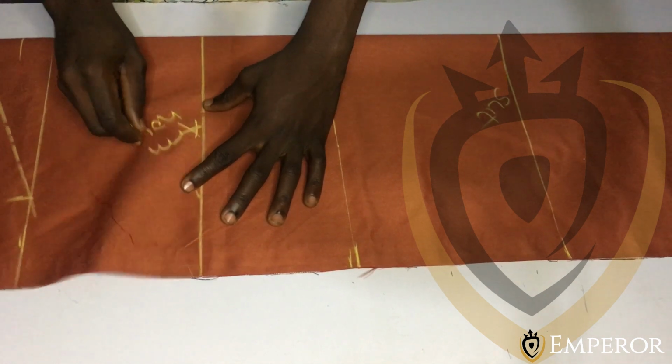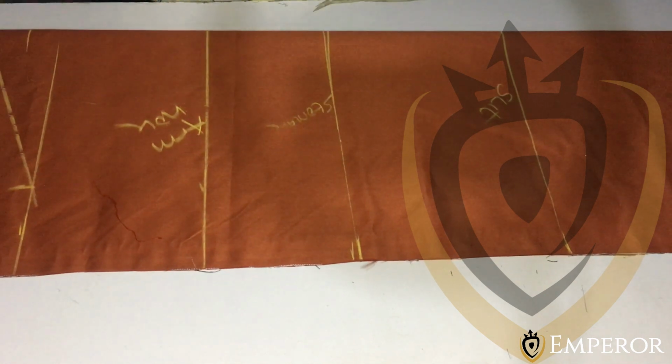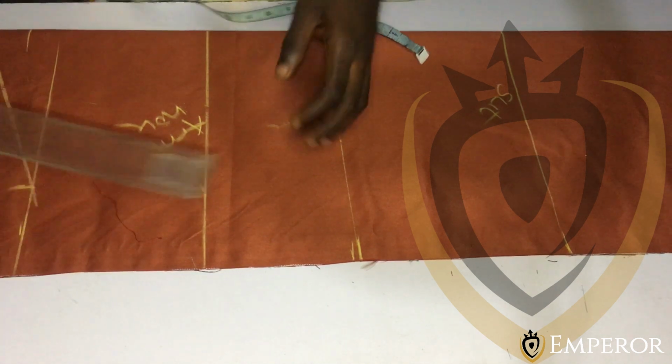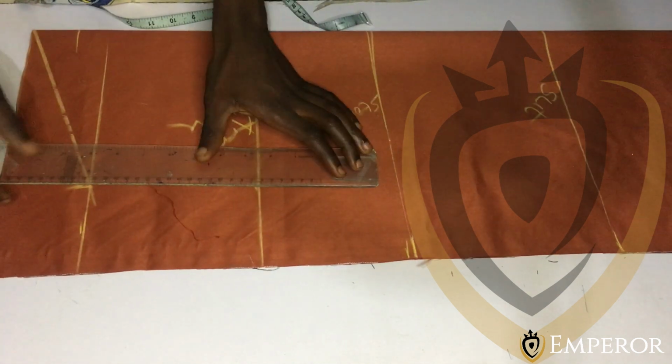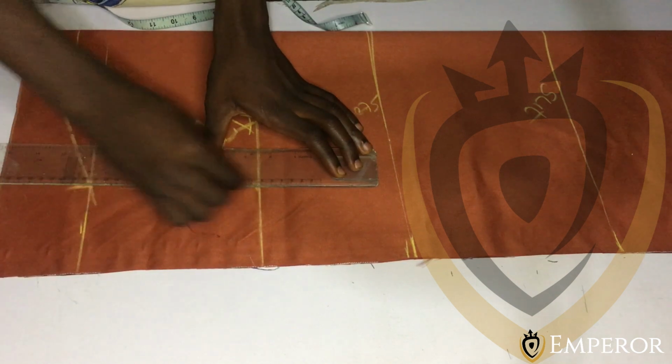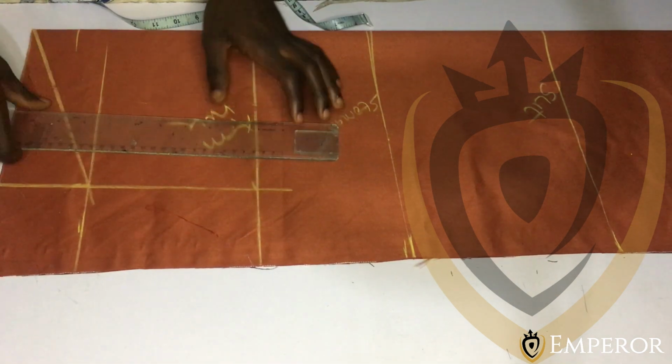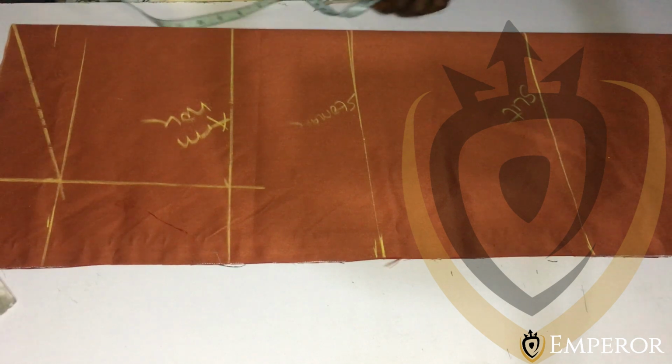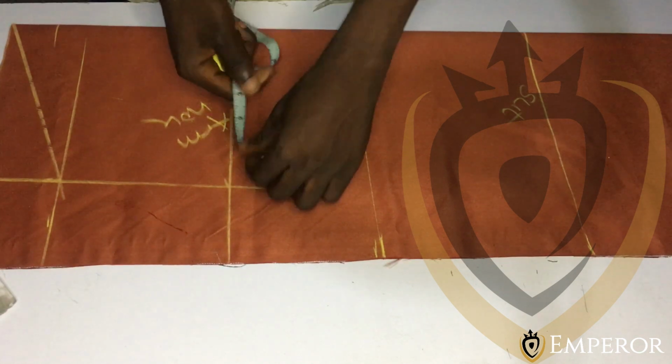So this is our armhole line. The middle one is the stomach line, which is known as the tummy line. Now we'll be taking our measurements. You're going to connect the shoulder line to the armhole line. Are you getting? You're going to connect it together.